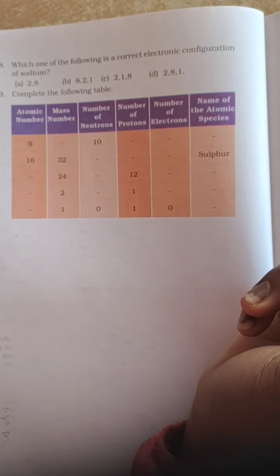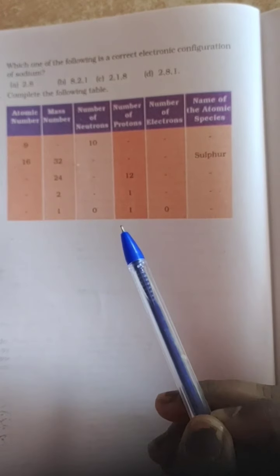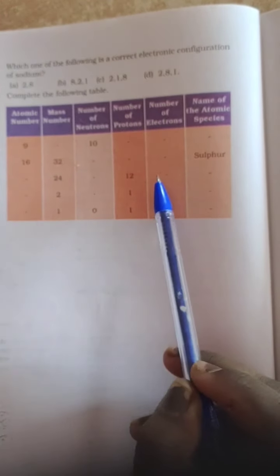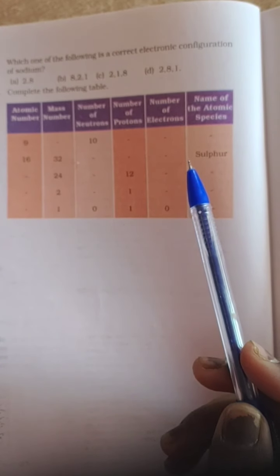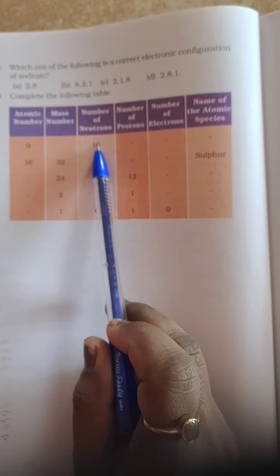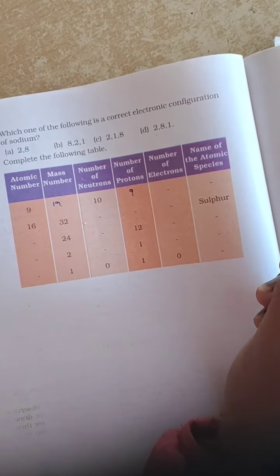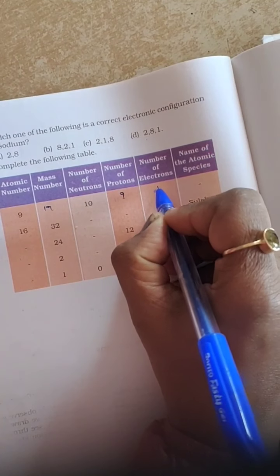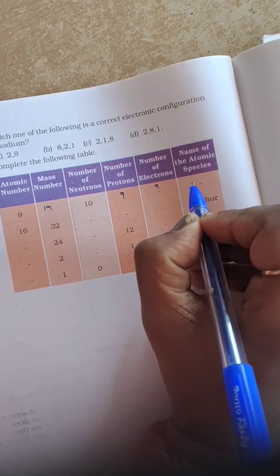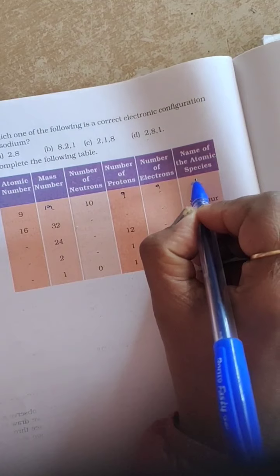Okay, and the other one is to complete the following table. This is a simple table. In this, atomic numbers are given, and you can do this by seeing your book. Like if it is 9, the mass number should be 19, because the number of neutrons here is 10, so the number of protons will be 9, and the number of electrons will be equal to the number of protons, 9, and this is fluorine.